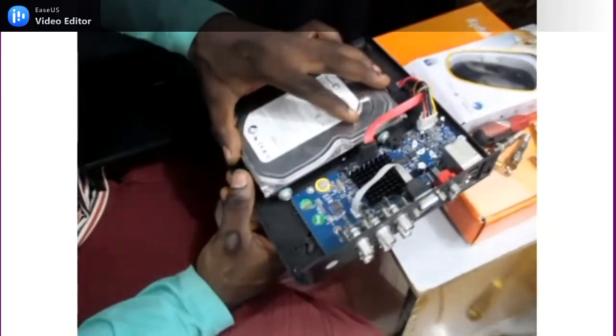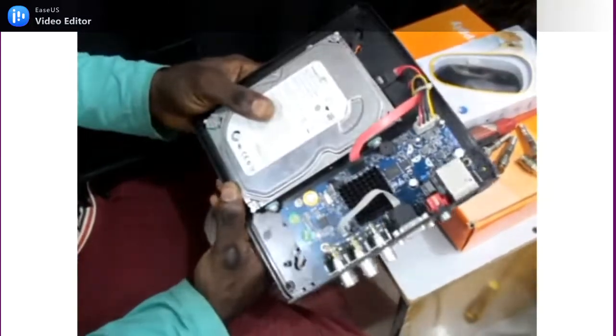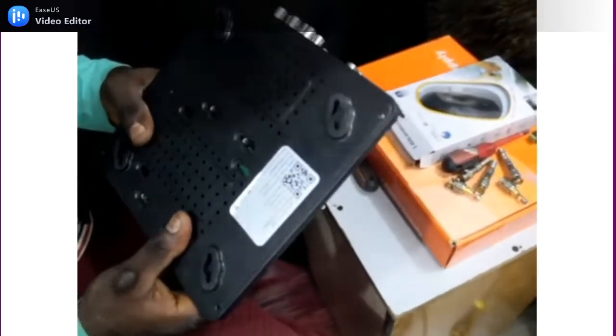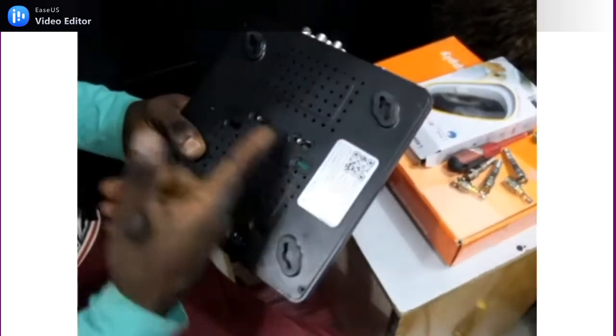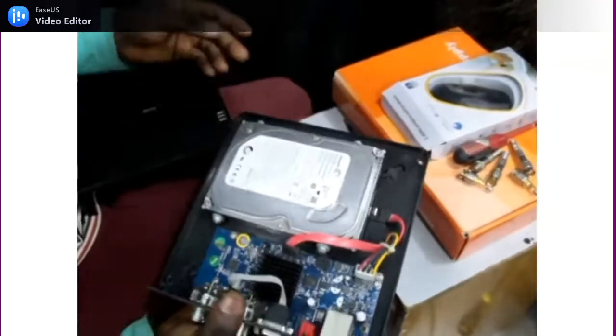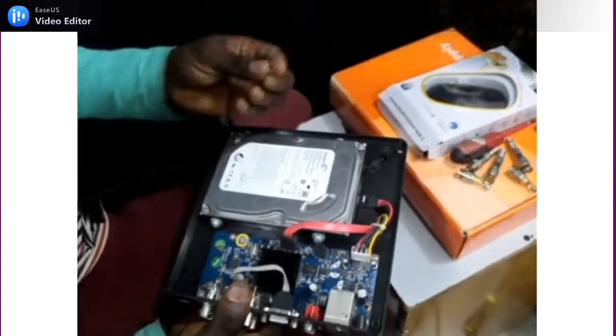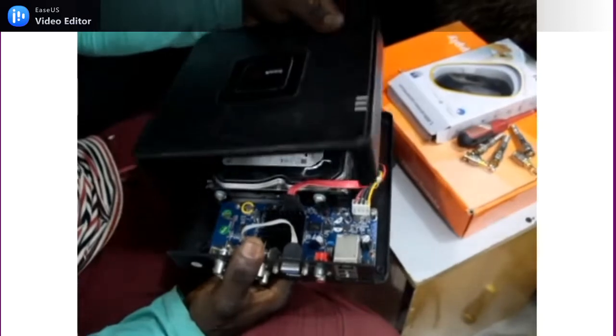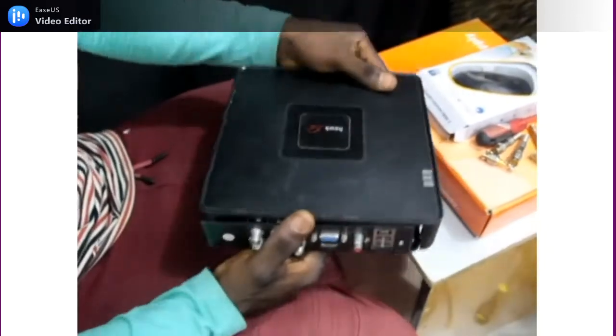So if we didn't tighten the screws very well, we'll see that the hard drive will be shaking, and the hard drive is very sensitive. It can cause damage to the hard drive. So we need to tighten it. We need to tighten the four holes. After tightening, we'll move on and close the DVR.